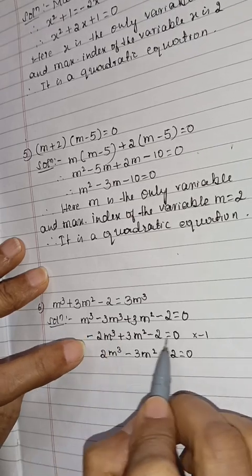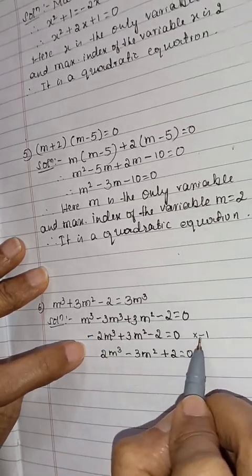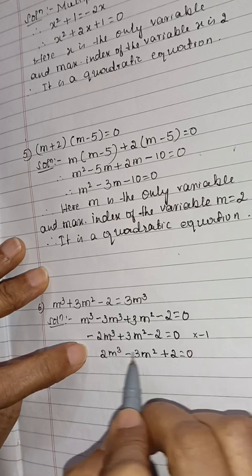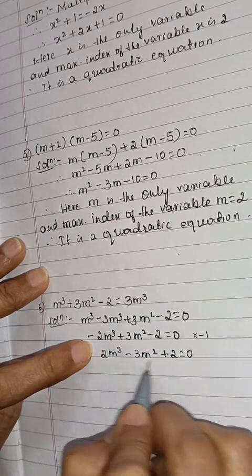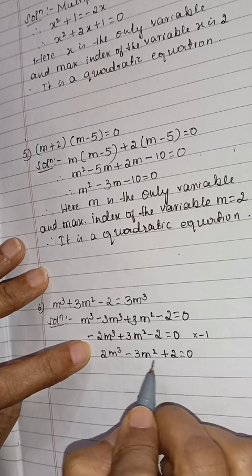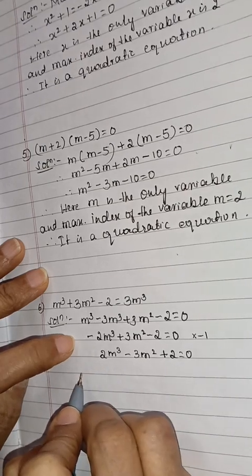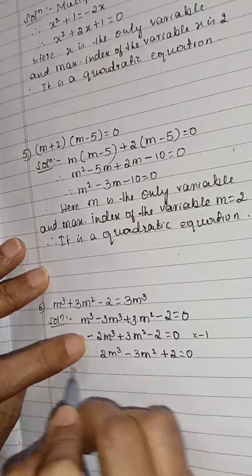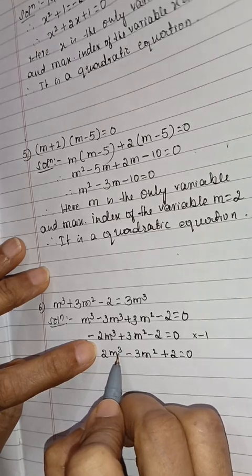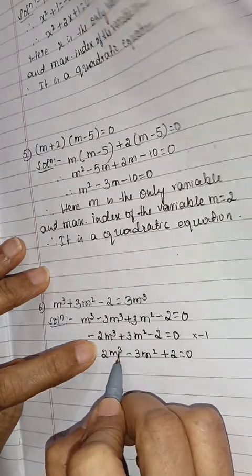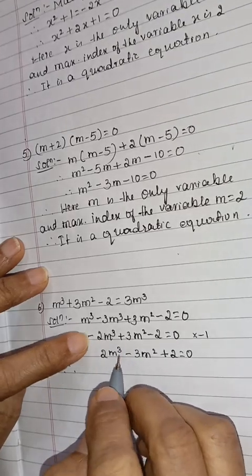In such a case we have to multiply by minus 1 so that the sign gets changed and it comes in a proper form. Now the maximum index of the variable is 3 here, so it is not a quadratic equation.